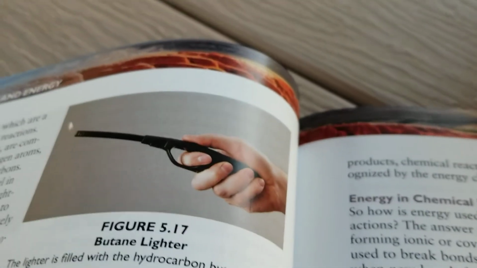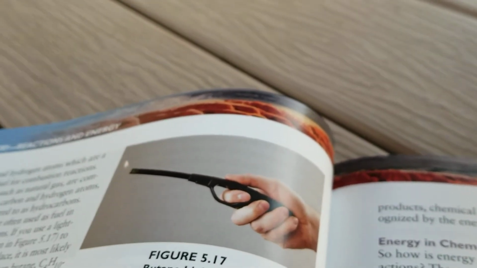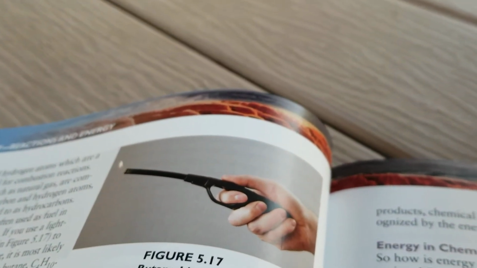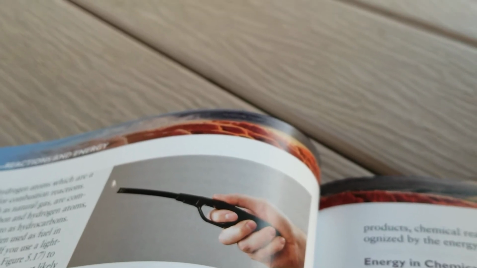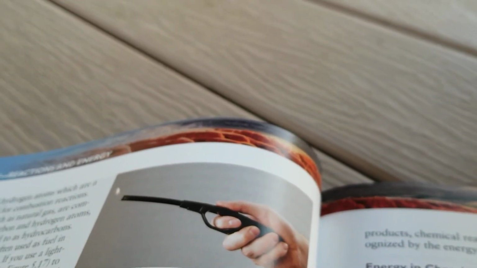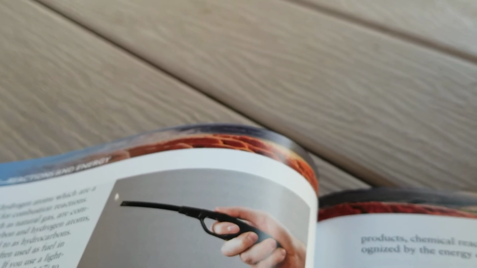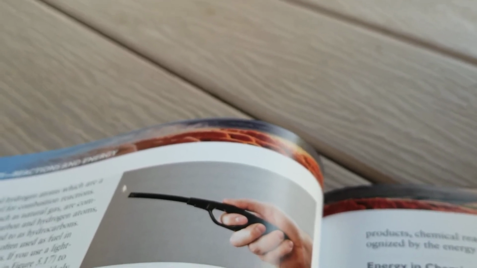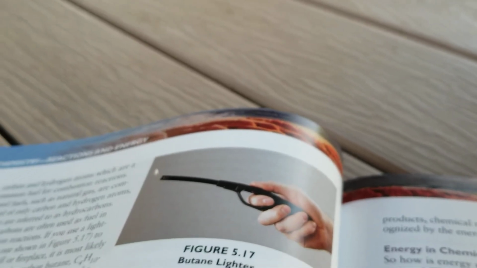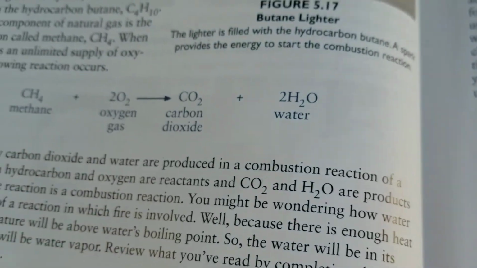If you use a lighter, like in this picture here, it's most likely filled with butane, a hydrocarbon, and the main component of natural gas is the hydrocarbon called methane. When methane has unlimited supply of oxygen, the following reaction occurs. Here we go.